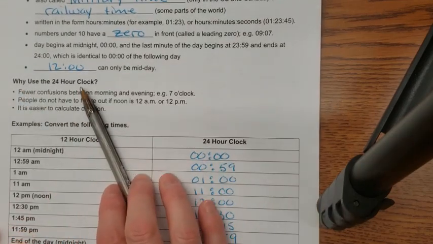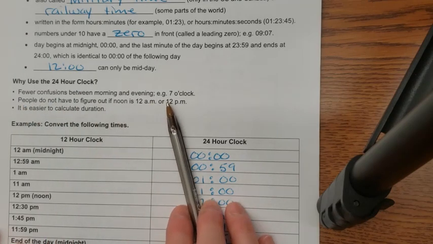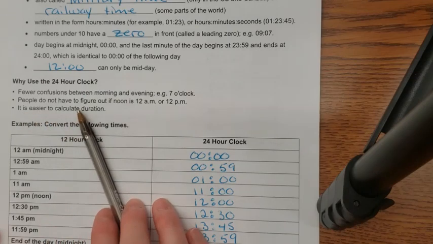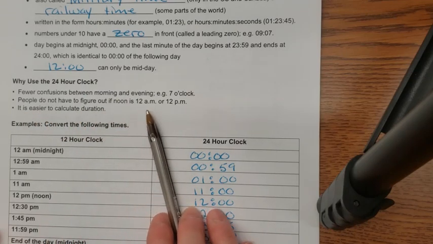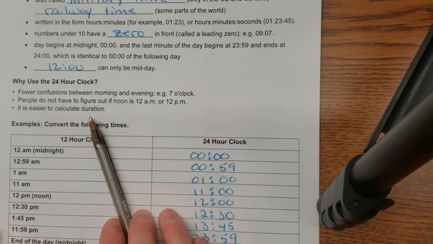So why use the 24-hour clock? Well, there's less confusion between morning and evening. For instance, if I said, I'm going to meet you guys at 7 o'clock, do I mean 7 o'clock in the morning or 7 o'clock in the evening? People do not have to figure out if noon is 12 a.m. or 12 p.m. And it's easier to calculate duration.